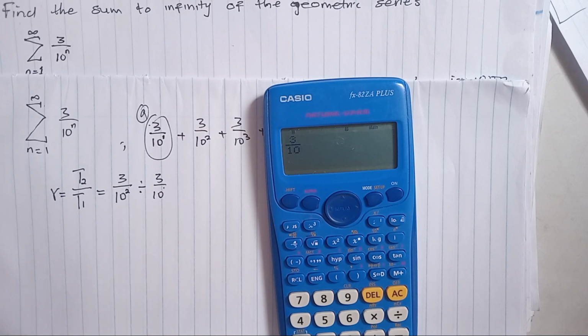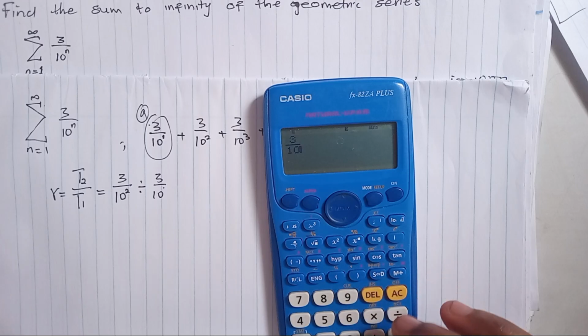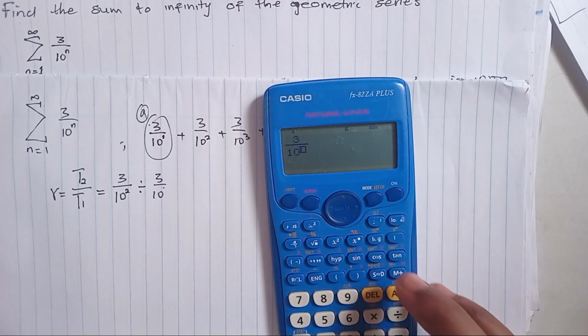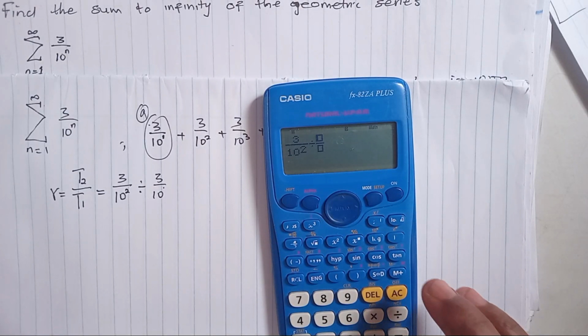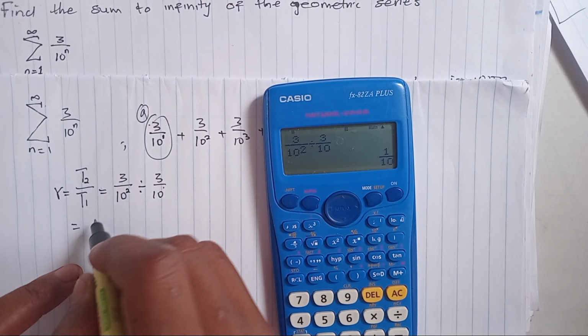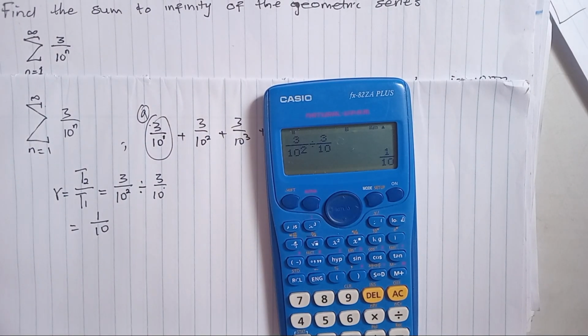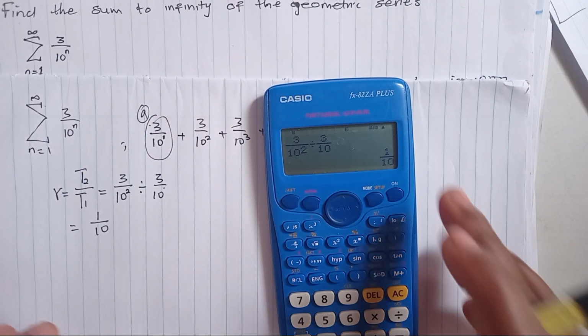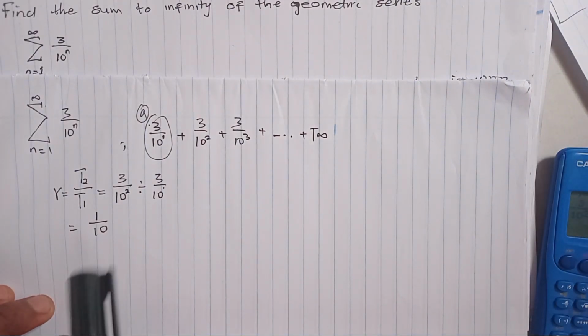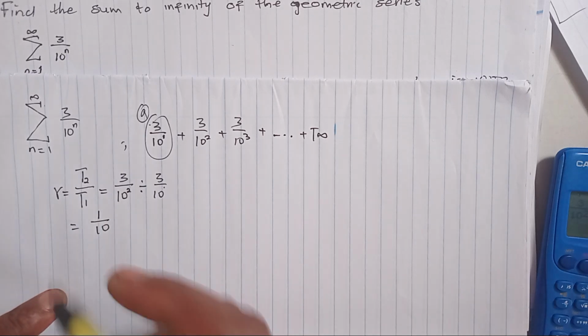Now we are going to press the calculator and see 3 over 10 exponent 2 divided by 3 over 10, and then we get 3 over 10. It means that our ratio is going to be 1 over 10. Now this is our ratio that we have. Okay, so what are we going to do from there? We're going to say, okay, now we have our ratio.